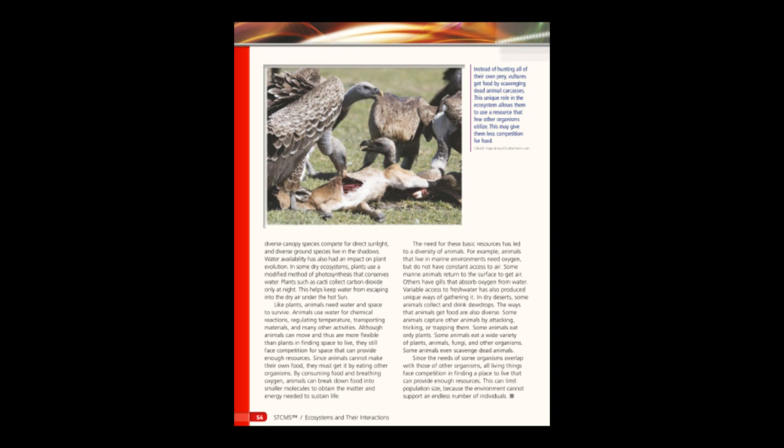Water availability has also had an impact on plant evolution. In some dry ecosystems, plants use a modified method of photosynthesis that conserves water. Plants such as cacti collect carbon dioxide only at night. This helps keep water from escaping into dry air under the hot sun.